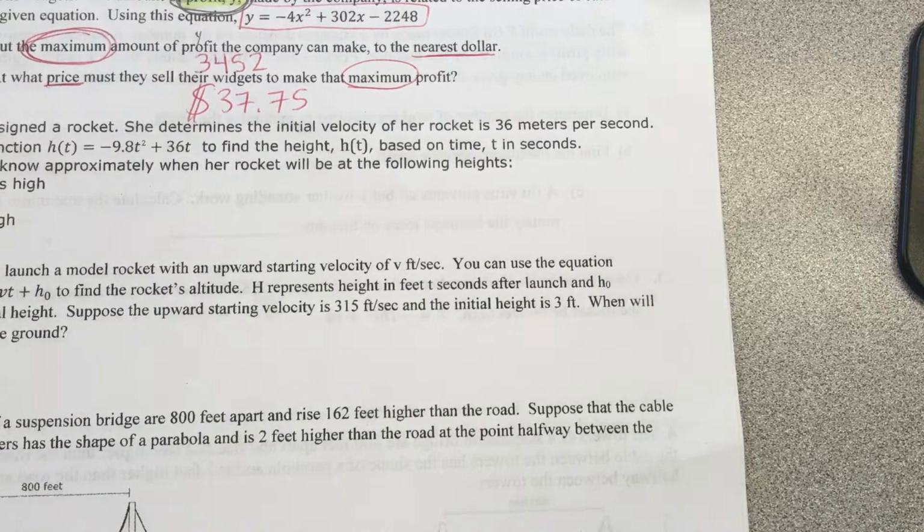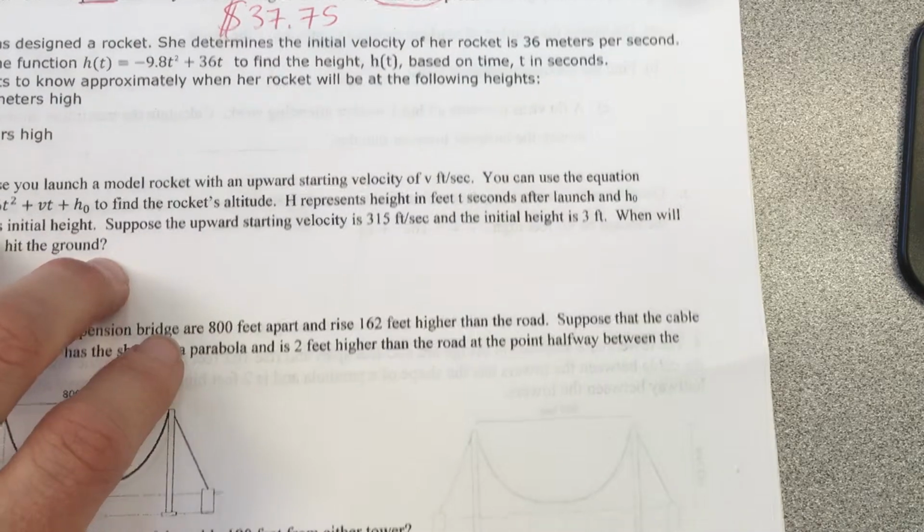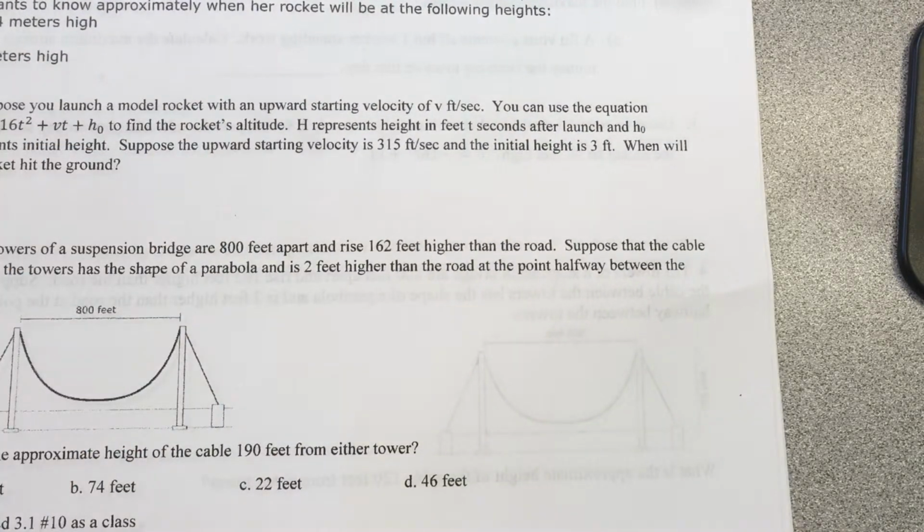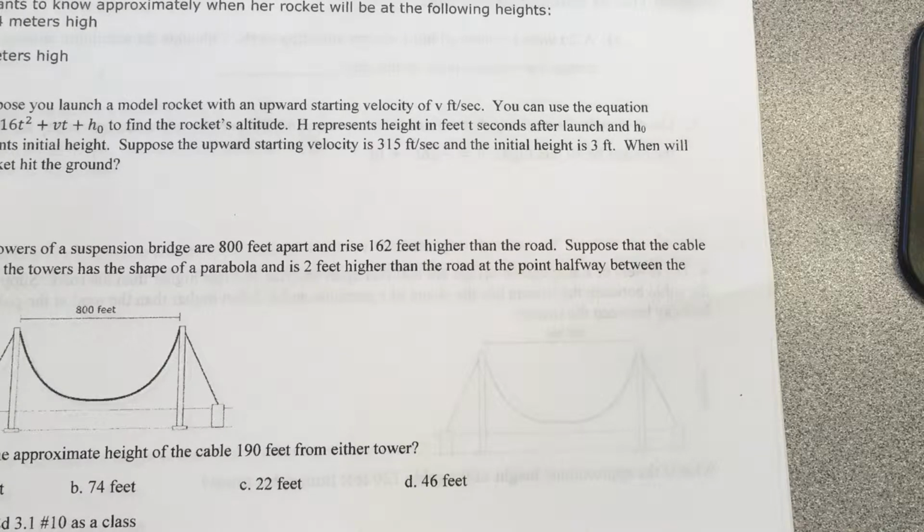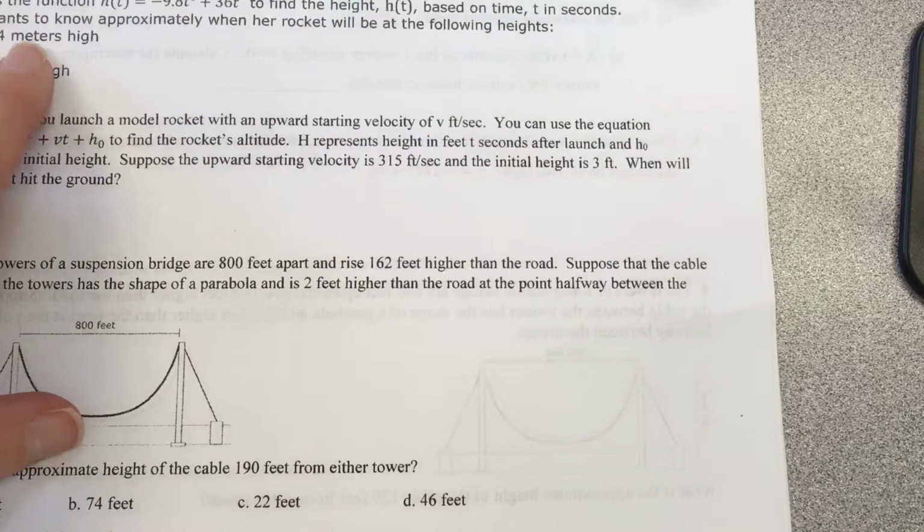Okay. All right, number 3. Sydney has designed a rocket. She determines the initial velocity of her rocket is 36 meters per second. She uses the function h of t equals negative 9.8t squared plus 36t to find the height based on time t in seconds. Sydney wants to know approximately when her rocket will be at the following heights. 24 meters high.